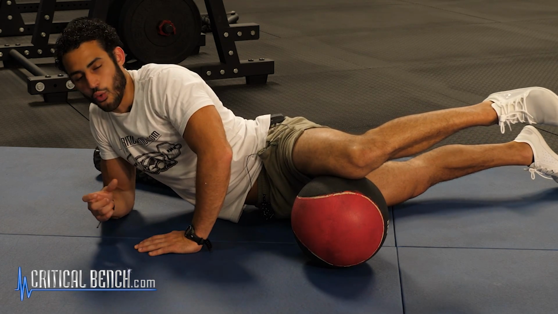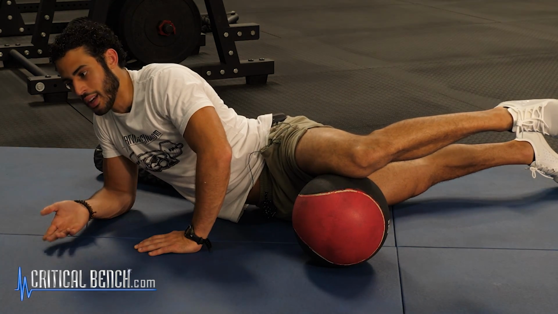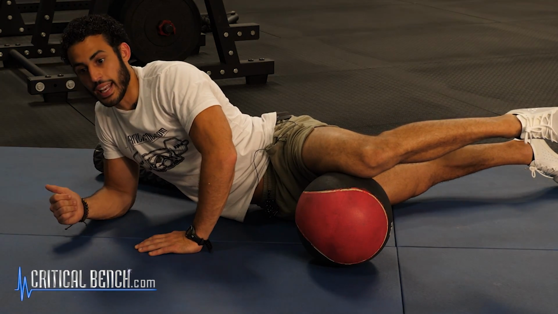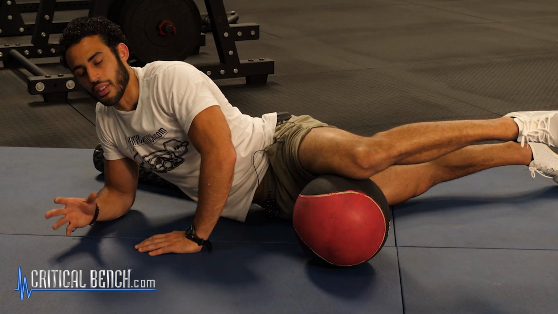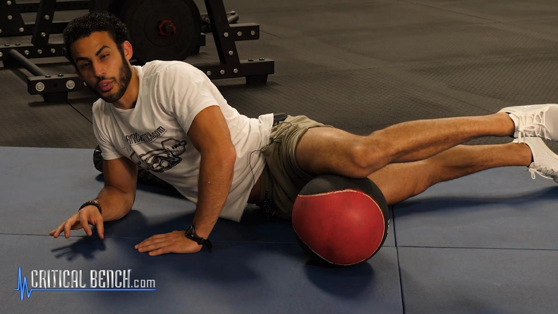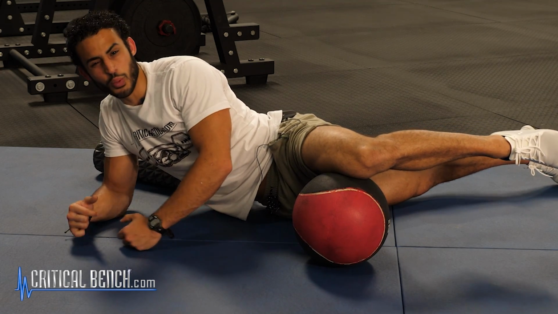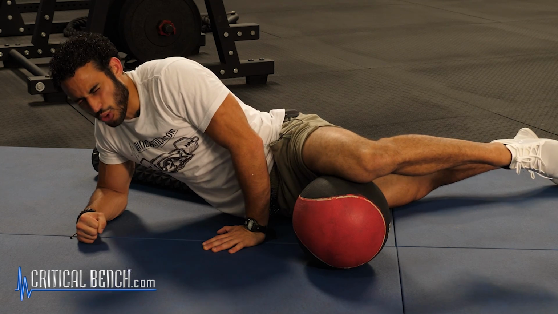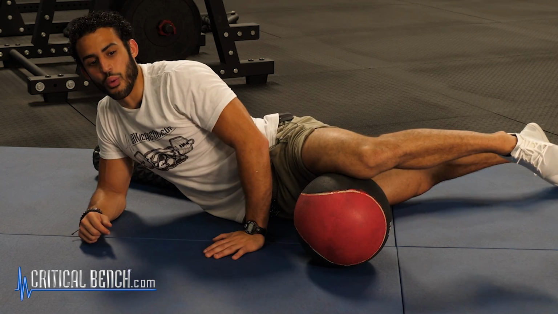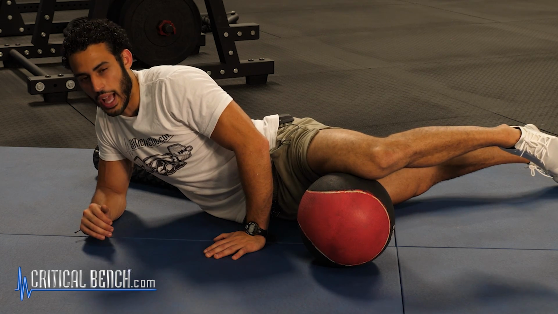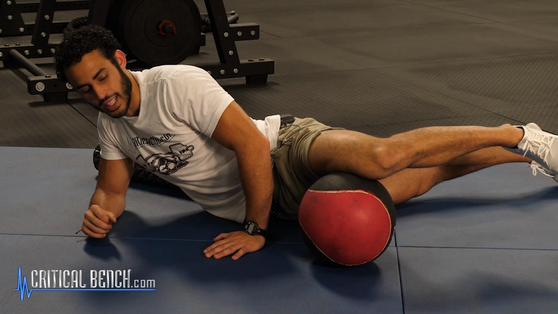So you want to be right around a 6 or a 7 out of 10, right? So if 1 is like a feather and 10 is you're screaming and jumping off, then you want to be right around a 6 or 7, to a point where you're feeling a therapeutic pain, right? You don't want to be guarding. So if it's like too much and you're gritting your teeth and holding your breath, that's too much. You want it to be a little bit less than that, to the point where it's like, oh yeah, I feel it, but I can hang out here and I can breathe through it, right? So not too much, not too little, find that sweet spot.